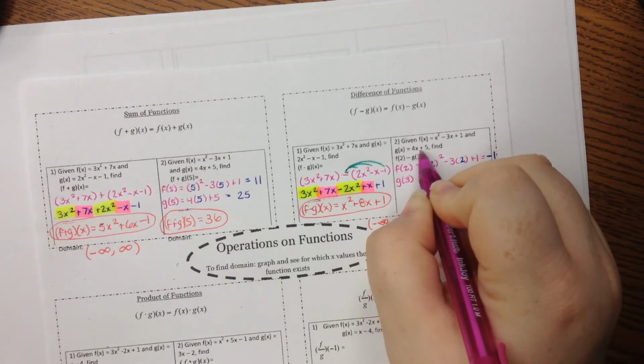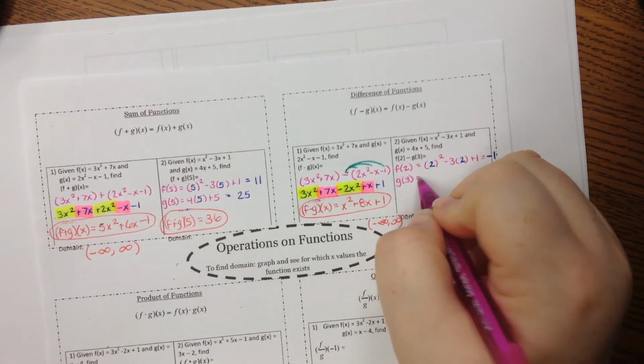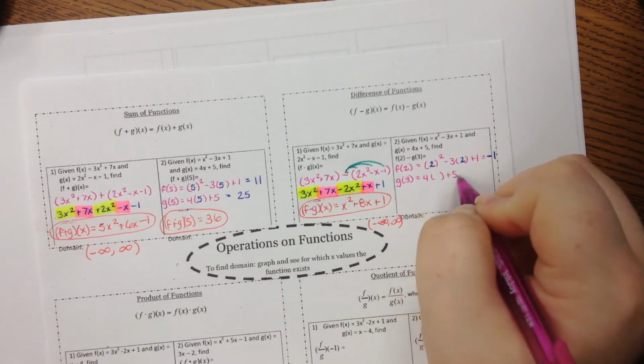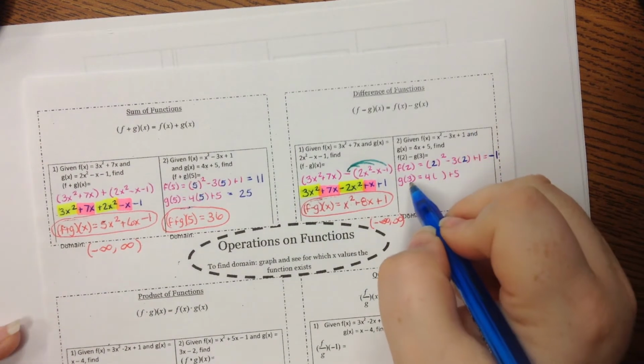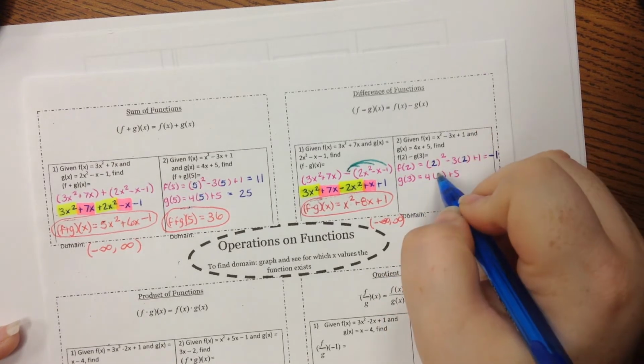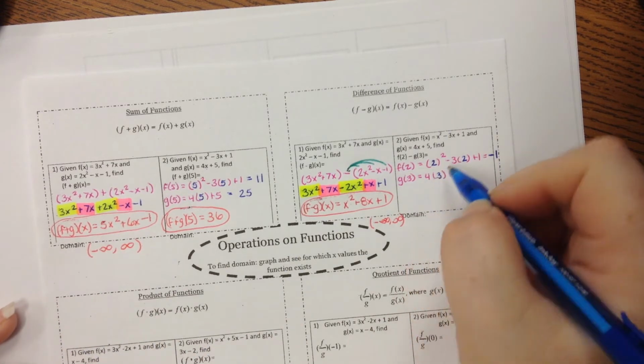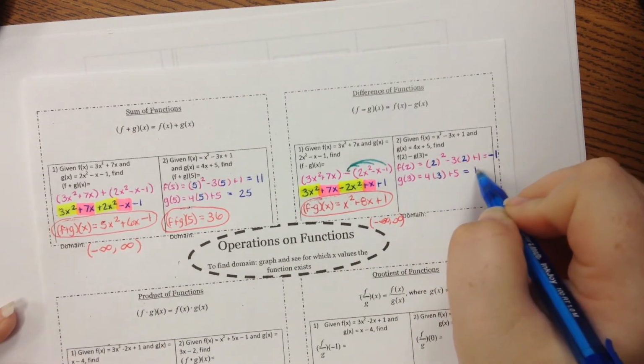I'm going to take my g of x, and everywhere I see an x, I'm going to put parentheses. So we have 4 parentheses plus 5. And inside these parentheses, I'm going to input the 3 since it's g of 3. So we have 4 times 3 is 12, plus 5 is equal to 17.